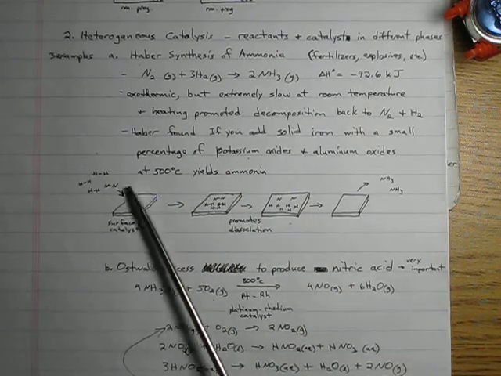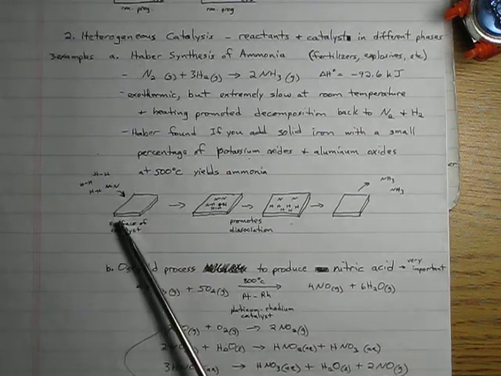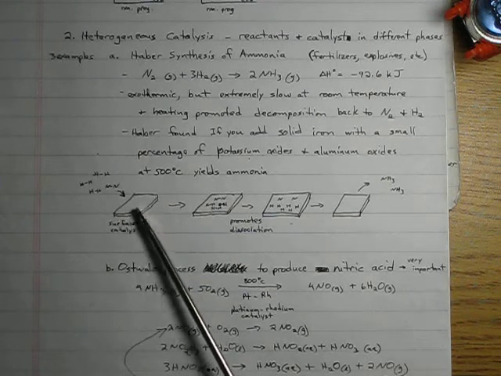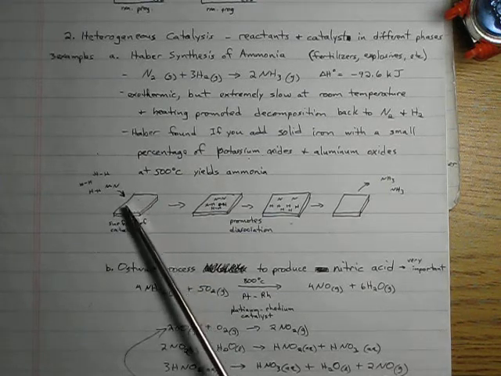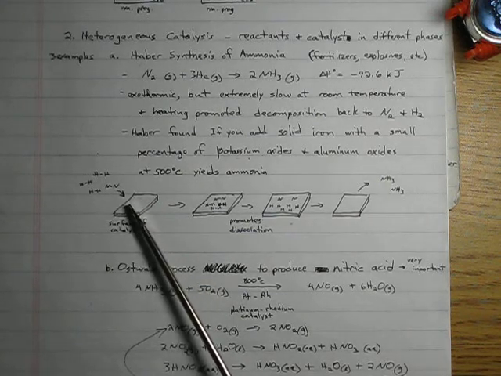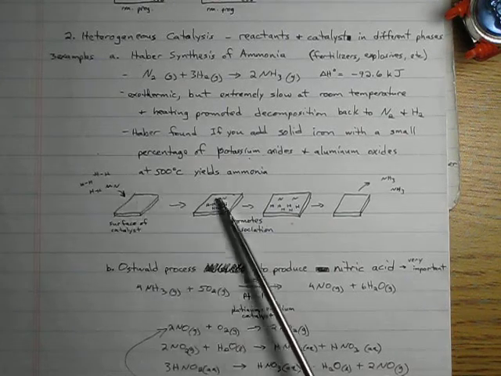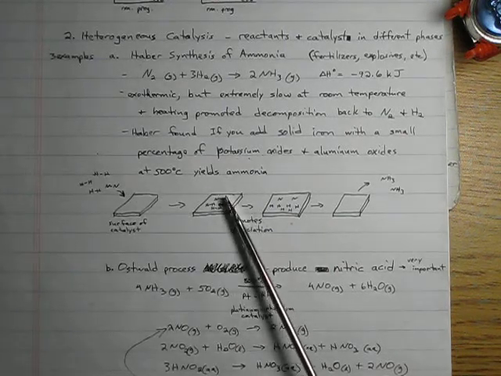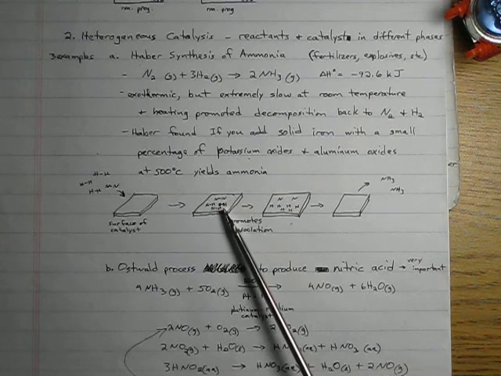And the way it works is like this. Our heterogeneous solid catalyst, we can look at this as like a surface, a piece of this iron with those oxides on there, and the N2 molecule gets attracted to this. The H2 molecules get attracted to it.